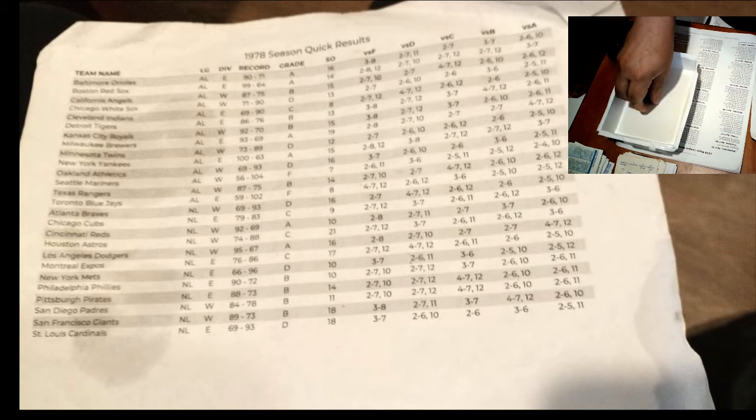Detroit will take on Toronto in the opener from Old Tiger Stadium. Detroit's a B. The Blue Jays are probably going to be an F. They are, so it's a B versus an F. It's a 3-8, and it's a 7. So the Detroit Tigers get the opening win. The Toronto Blue Jays will take the loss.